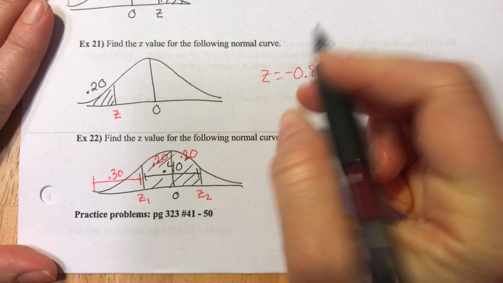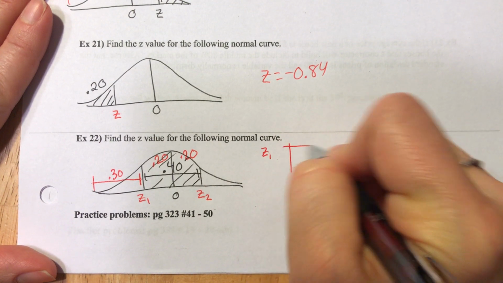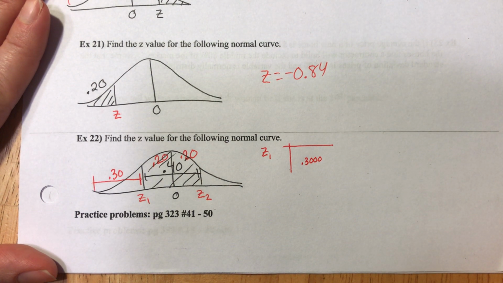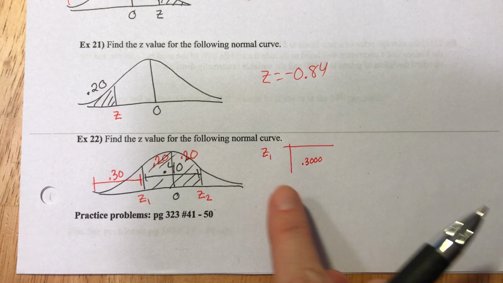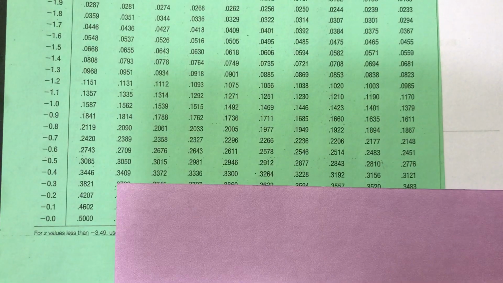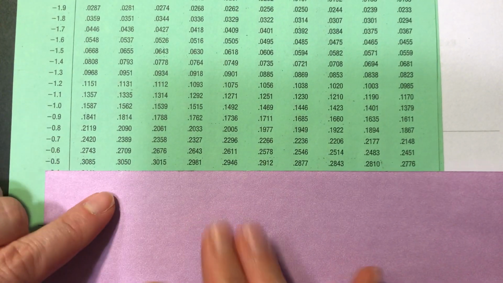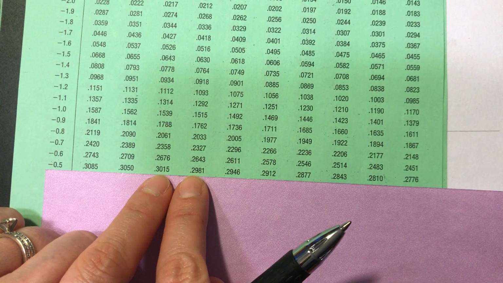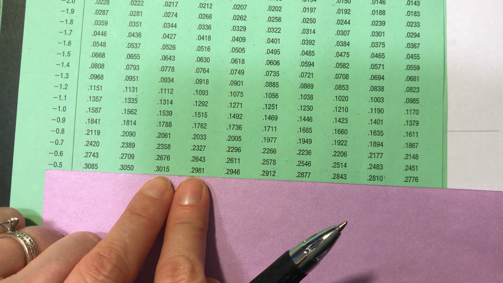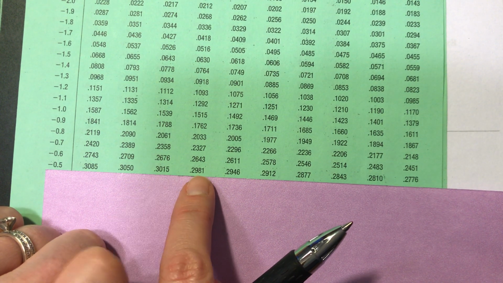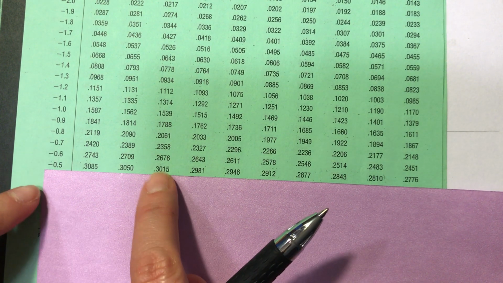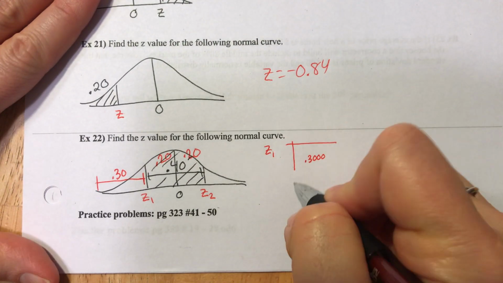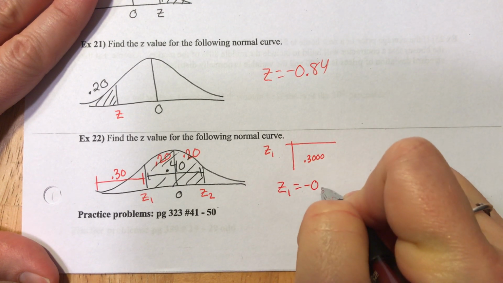All right. So for Z1, you're looking for the closest thing inside to 0.3000. Okay, so if you go inside, it's a negative z-score. We're going to go look for the closest thing to 0.3000, and we land right here between these two numbers. So between these two numbers, which one's closer? This is 19 away, this is 15 away, so this one works. We're going to get negative 0.52 for Z1. So Z1 is equal to negative 0.52.